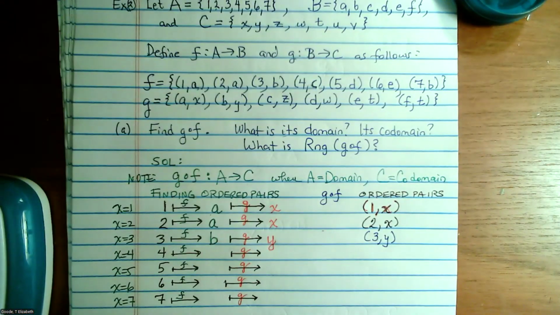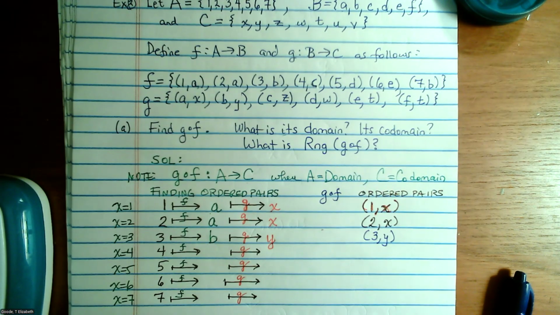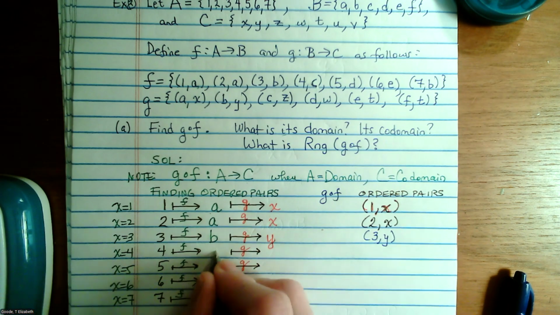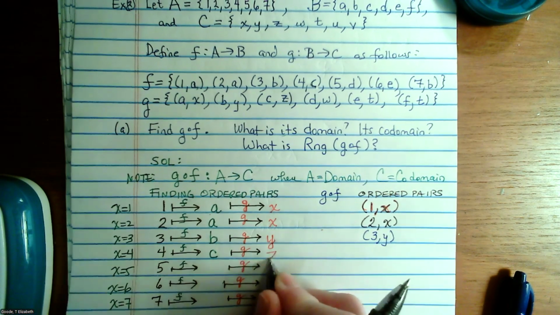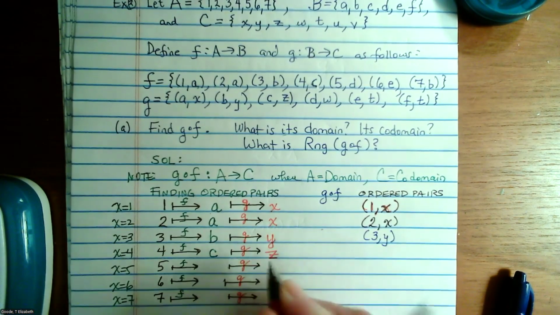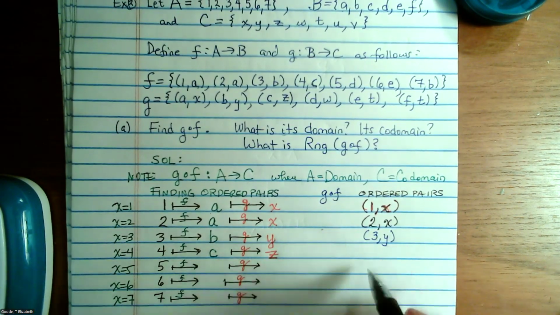Where does 4 go? Oh, Danny's saying C. Good. 4 does go to C. And then what happens? Thanks, Danny. Z. So 4 winds up going to Z.